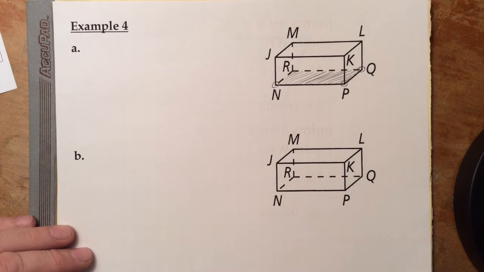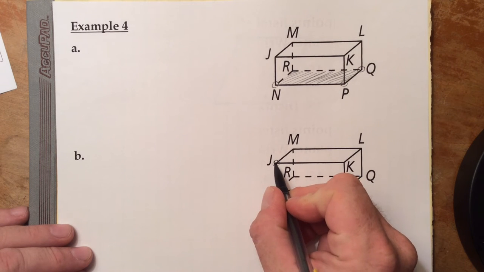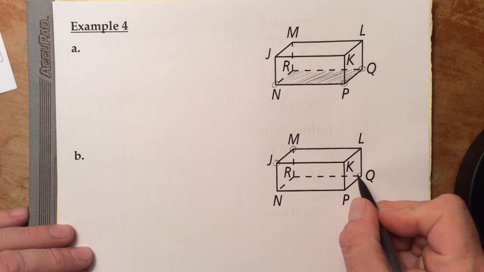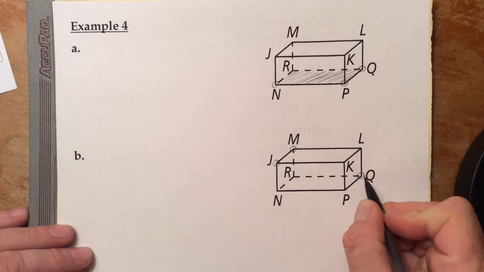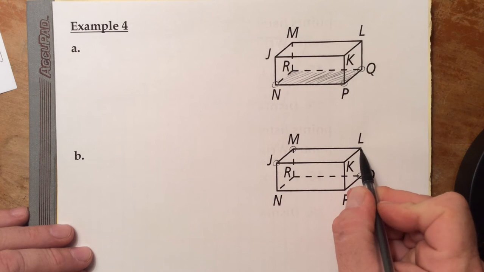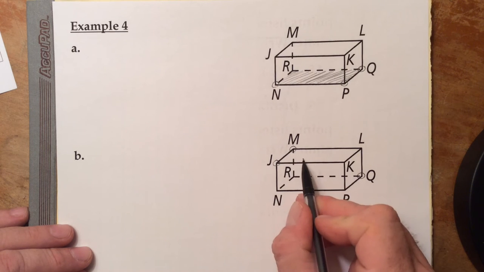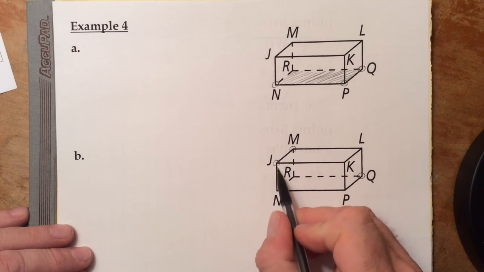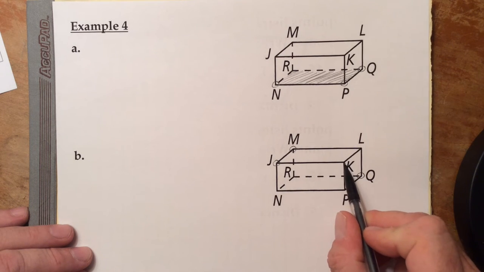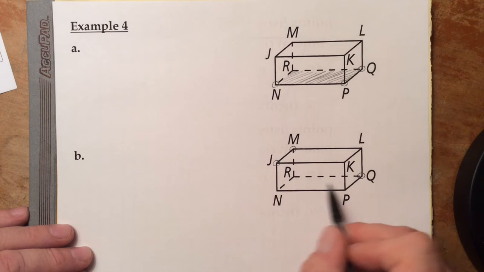It's pretty simple. Part B. What plane contains points J, M, and Q? And they want us to shade it. J, M, and Q. Uh-oh, that's a little different. If they had said L with M and J, that would be easy. That would be this top one. If they'd said J, M, and R, that would be easy. That would be the one on the left. But they're saying Q, and they're leaving out K, L, and P. So what in the world are they talking about?